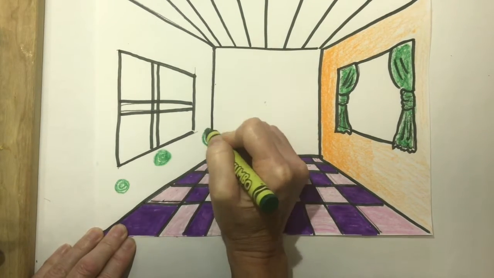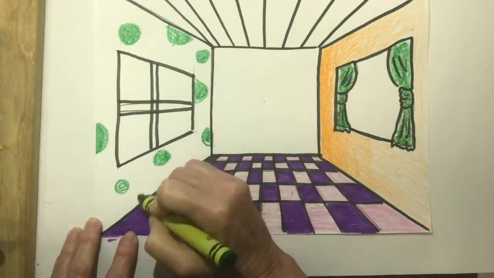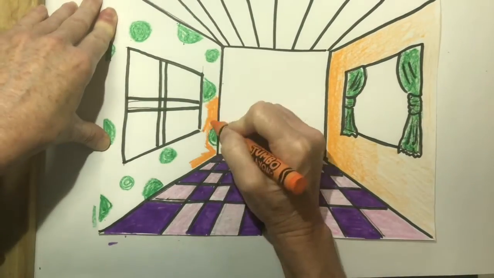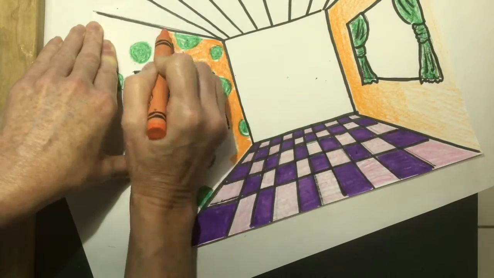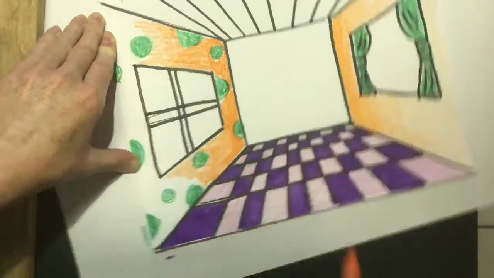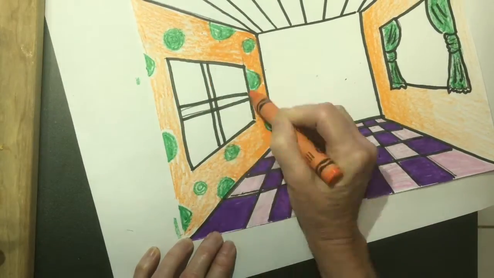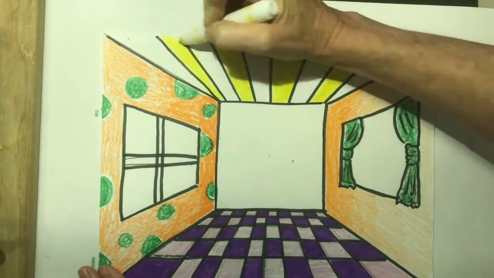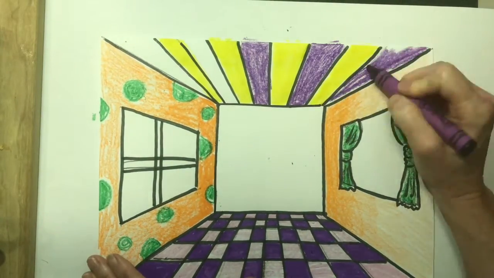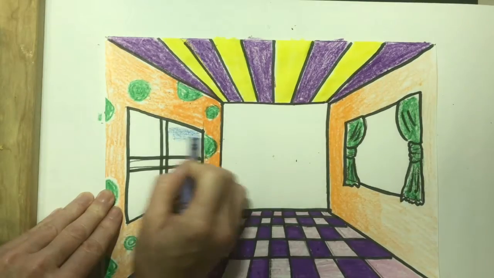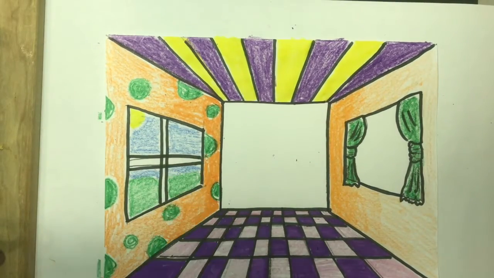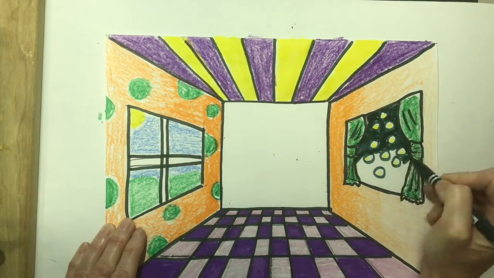I think I'll make both of my walls with orange and green, but not exactly the same. I will repeat that value scale with orange on the other side too. That's kind of fun. Here I'm doing my ceiling with some yellow marker and purple crayon. I'm going to make a daytime scene outside one window and a nighttime star scene in the other.